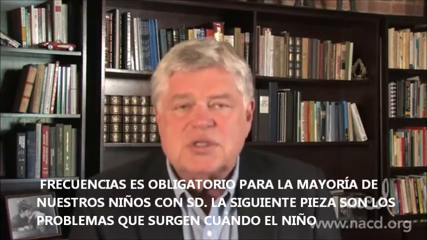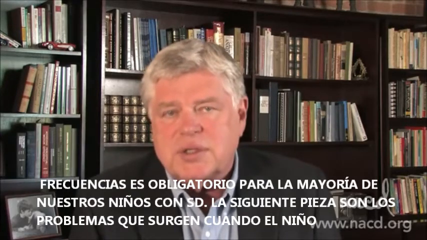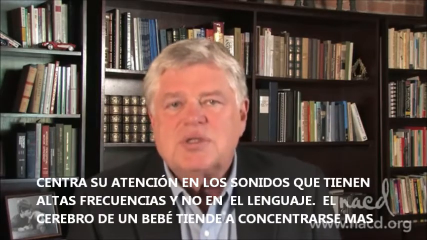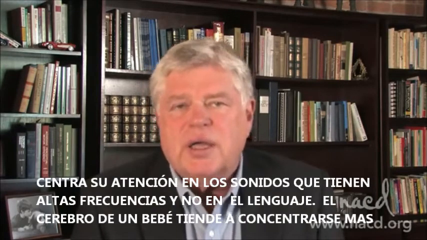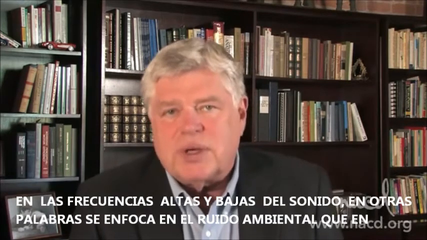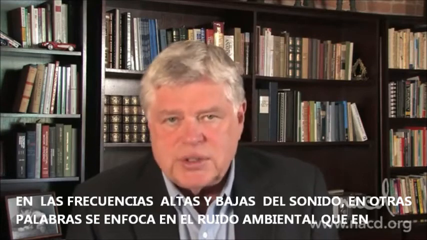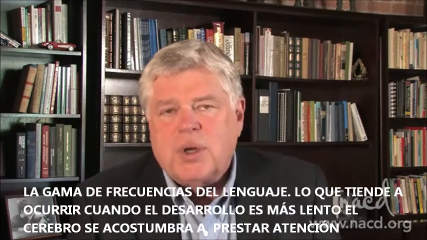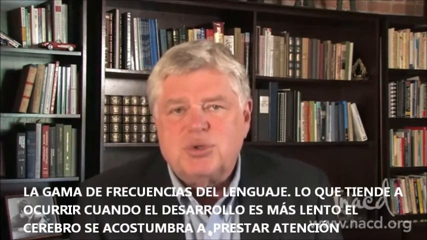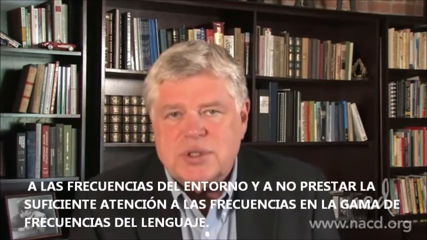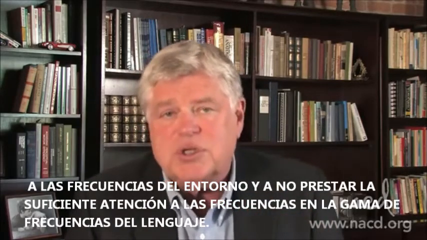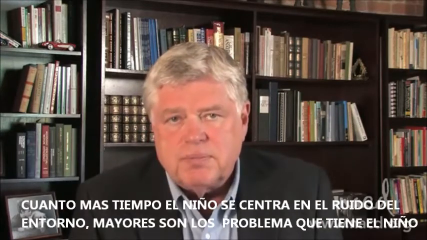The next piece is issues with figure ground processing. The brain of young children tends to concentrate more on high and low frequencies of sound, which are more environmental sounds than the language ranges of sound. And what tends to happen if development is slowed down is the brain gets too good at attending to those frequencies and not attending well enough to those frequencies within the language range.